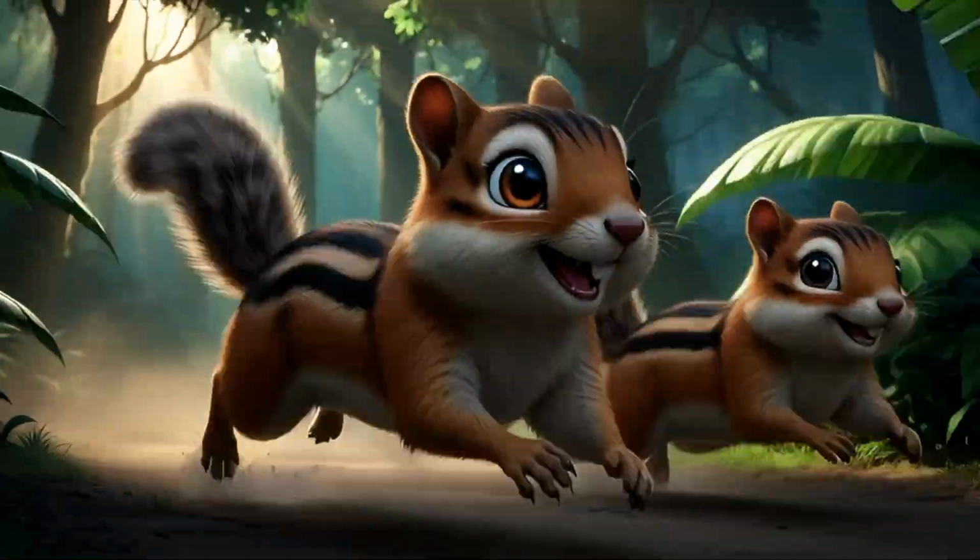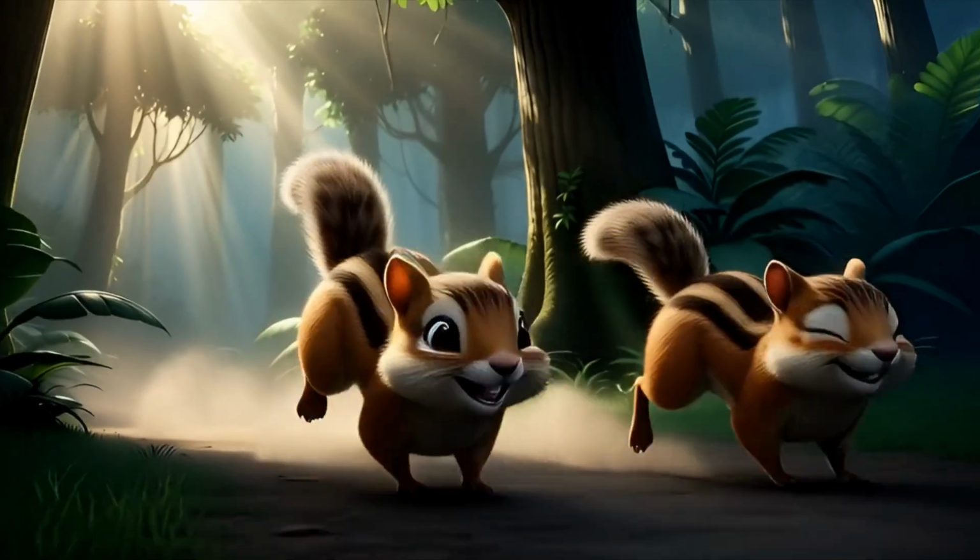Two tiny chipmunks chased each other between the trees.